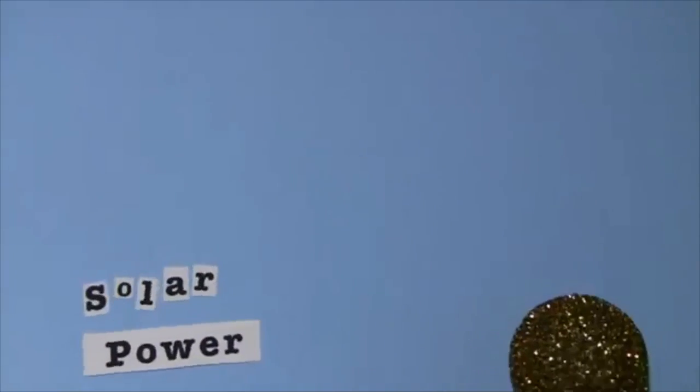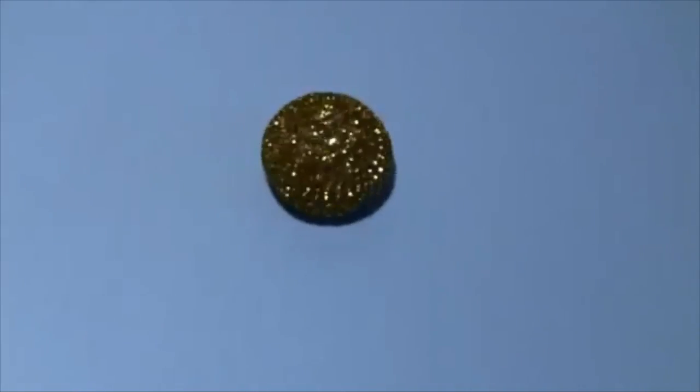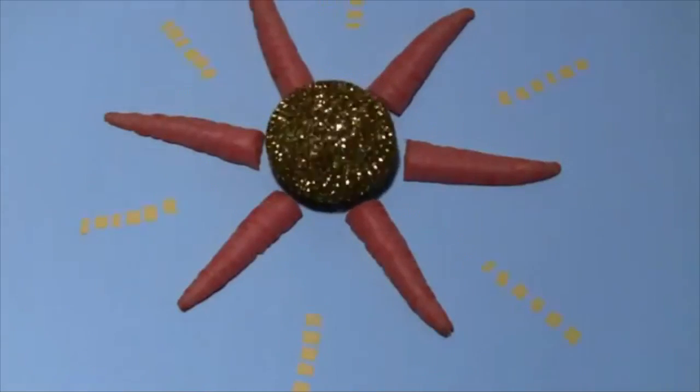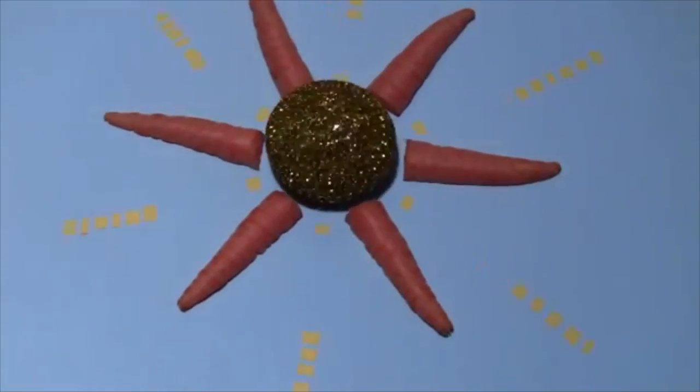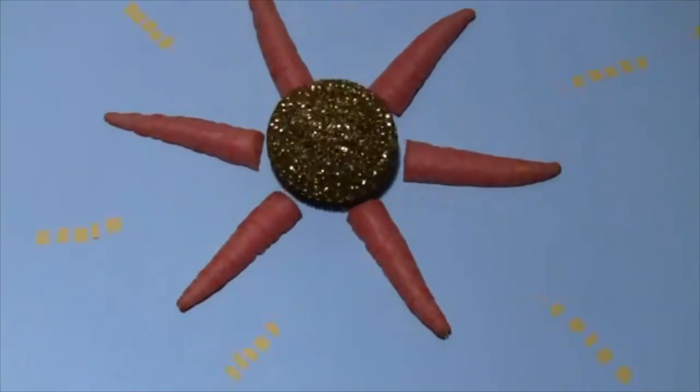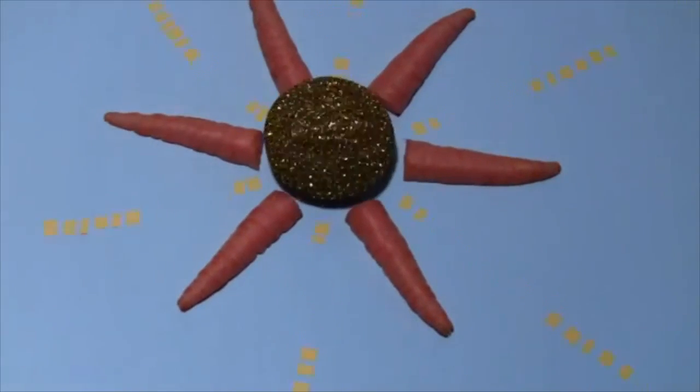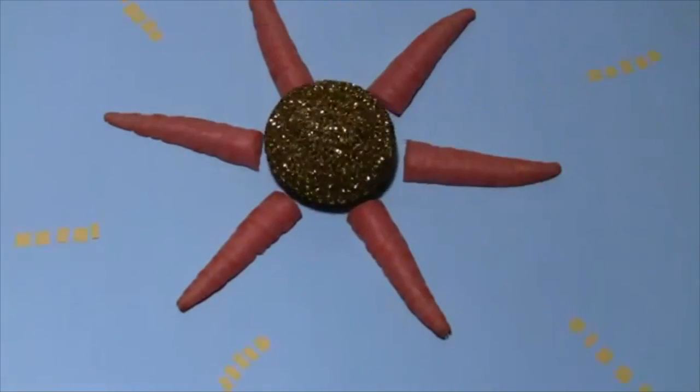Solar power converts sunlight into electricity. The sun has been emitting light energy for billions of years, and it will continue to naturally replenish that energy for an estimated 7 billion years. For this reason, solar is considered a renewable energy source.